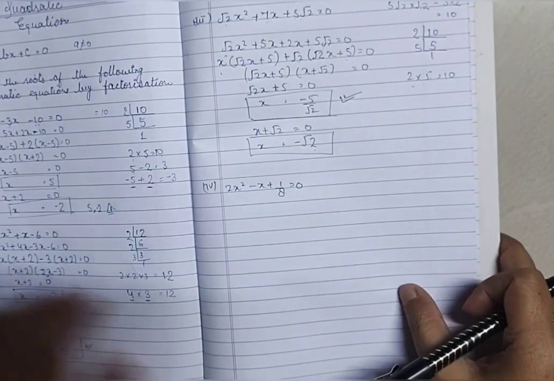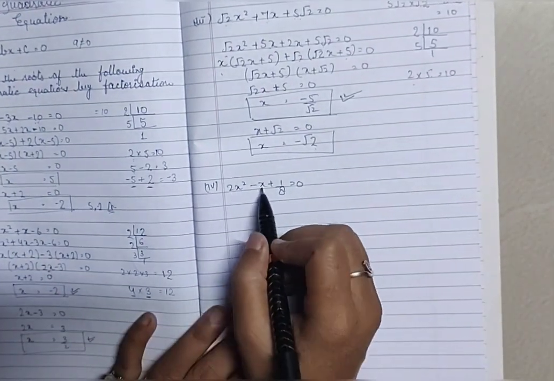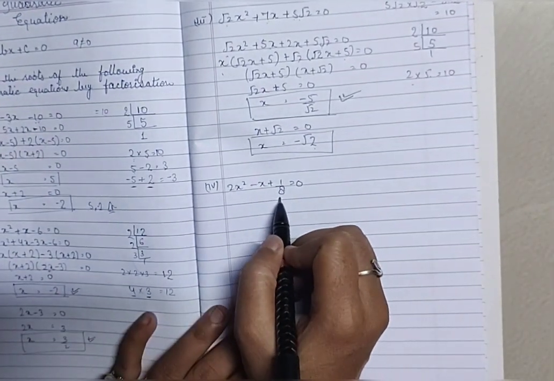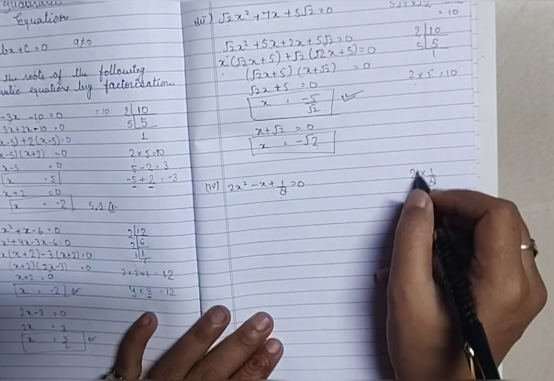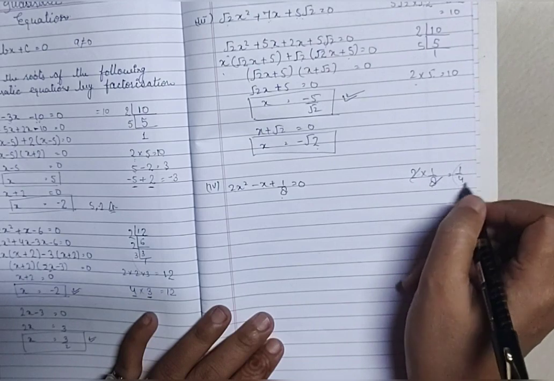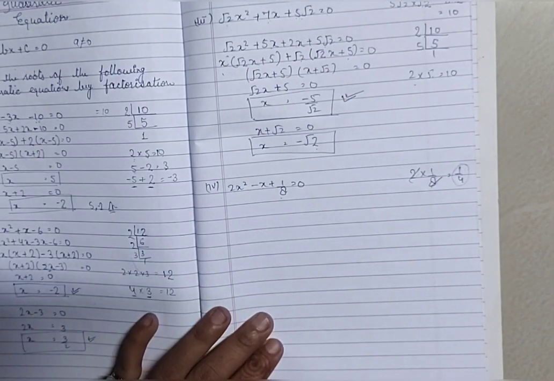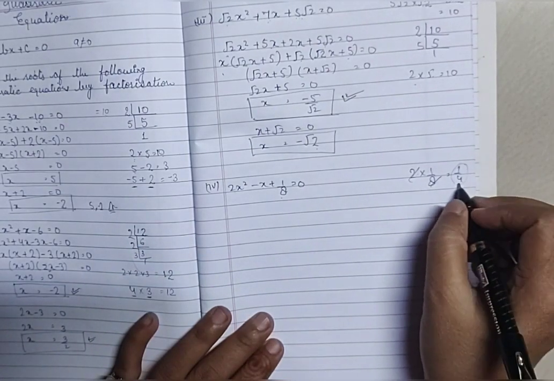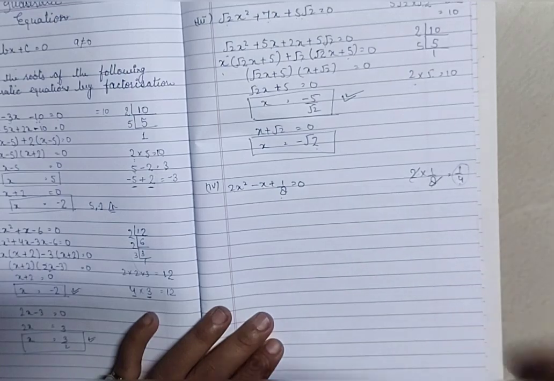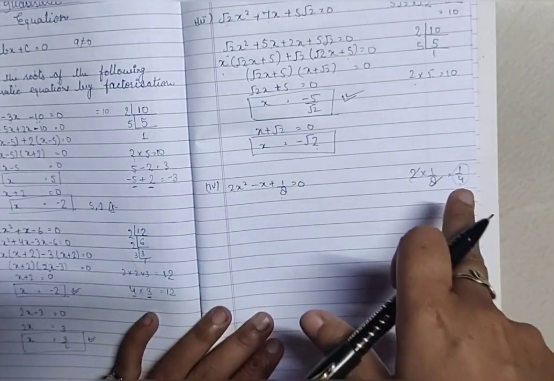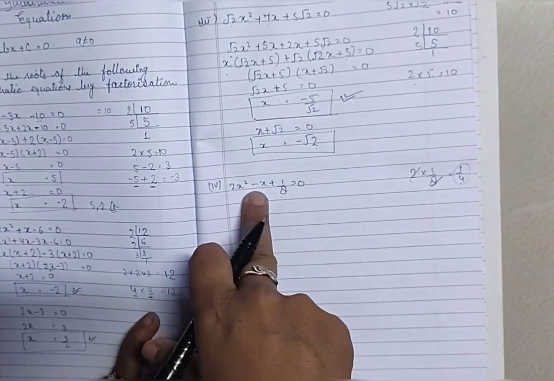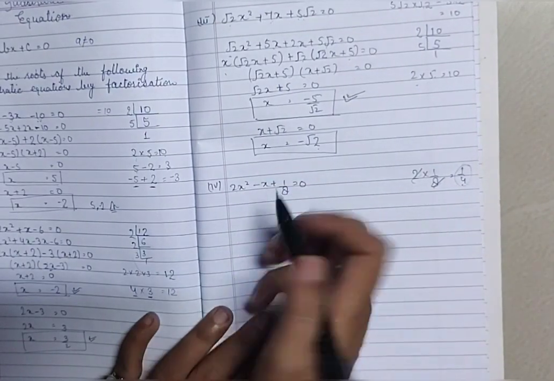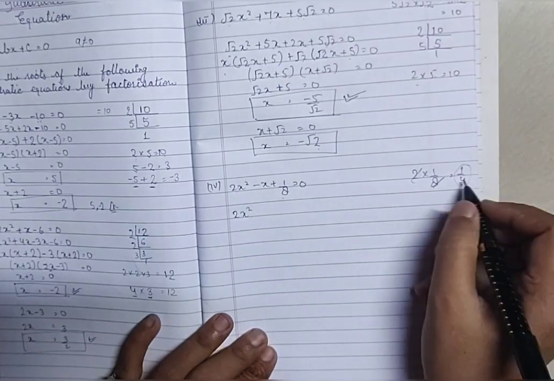Now come to the next question. The equation is 2x square minus x plus 1 upon 8, right? So first of all, we will multiply the first term and the last term, 2 into 1 upon 8, which is 1 upon 4. This term we have to find the factors of, right? The product of the numbers should be equal to 1 upon 4, and either subtraction or addition should equal minus 1, right?